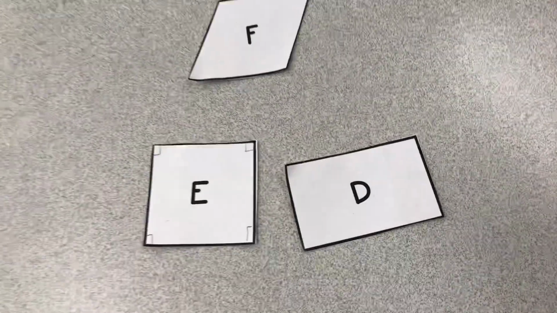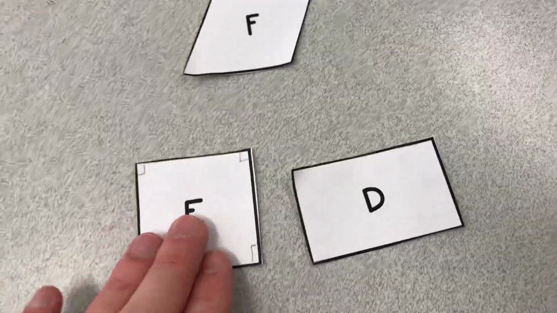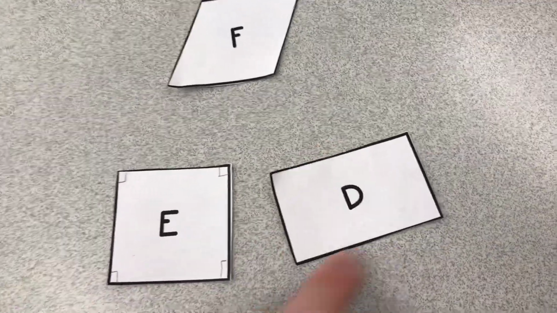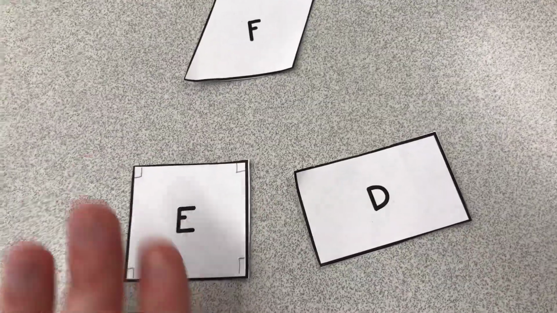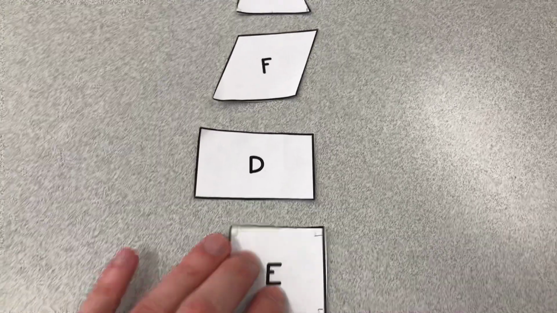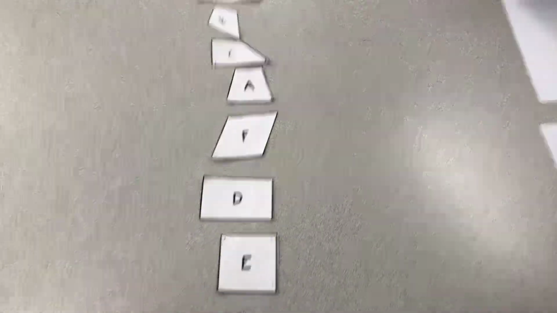So that leaves square and rectangle. Well, we should know that a square has to have all equal sides, and a rectangle only has to have opposite sides equal. They both have to have 90-degree angles. They both have to have 2 pairs of parallel lines. So that means that a square is more specific since it has to have all equal sides.